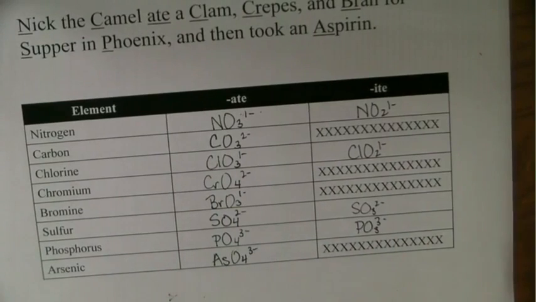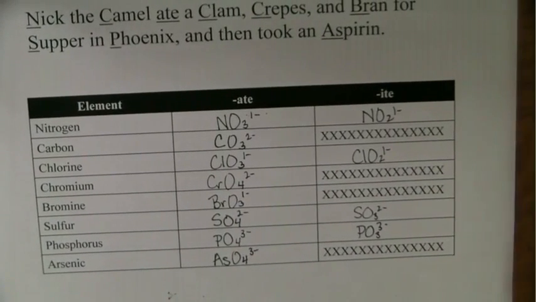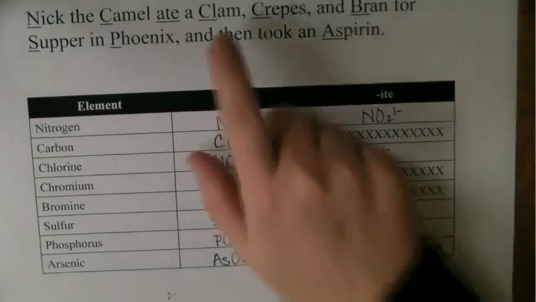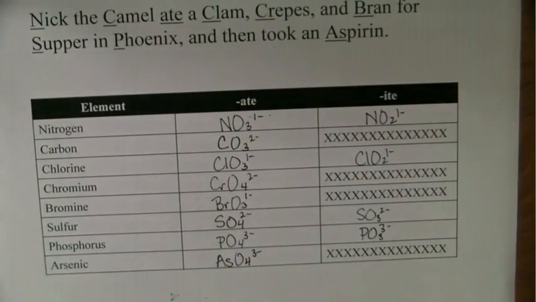But it's no different. It's still 2 ions. It's just these ones are bigger. And honors, you have some memorizing to do. But use the sentence. I think the sentence will be most helpful.